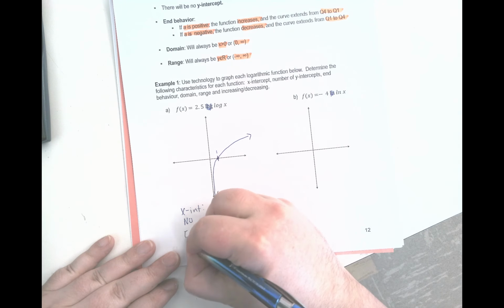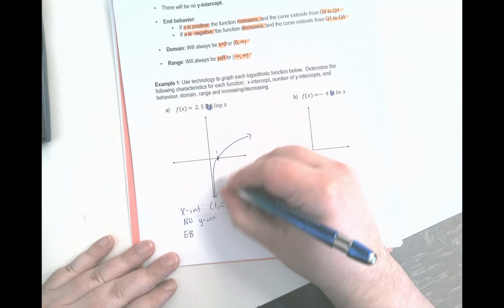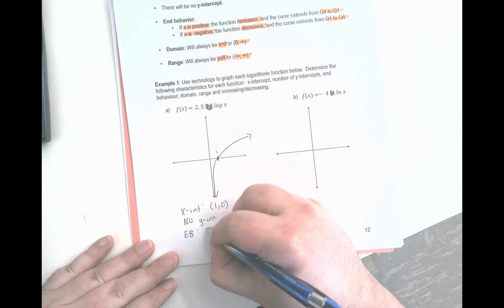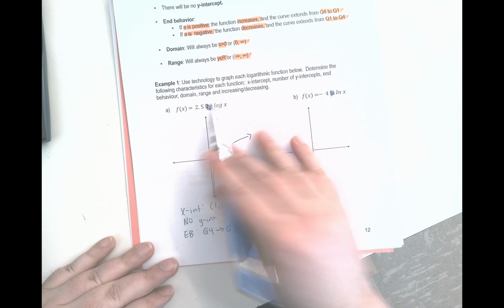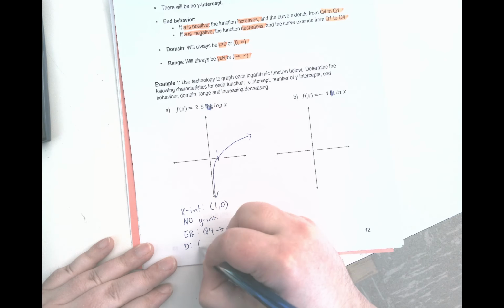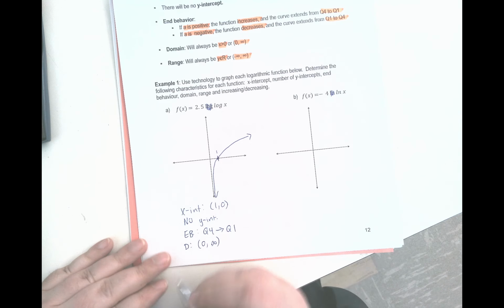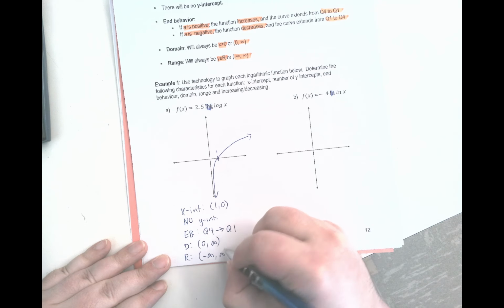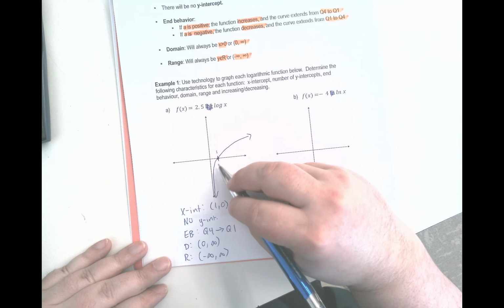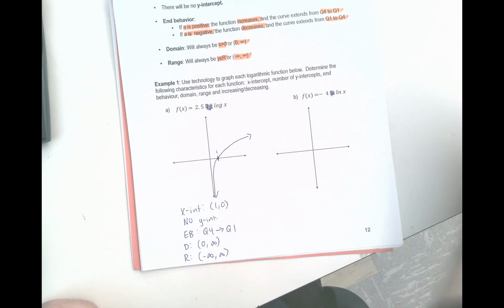The end behavior starts in quadrant 4, and it goes to quadrant 1. So quadrant 4 to quadrant 1. Domain is 0 to infinity. Range is negative infinity to infinity. So even though it looks like in the graph that it kind of levels off, keep in mind that's only the beginning part that we can see.